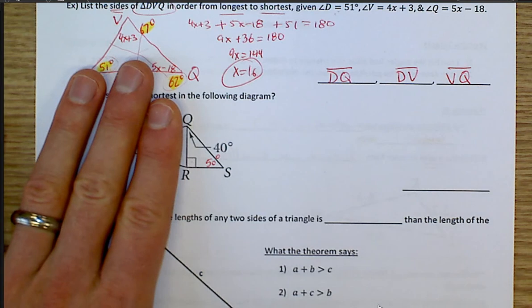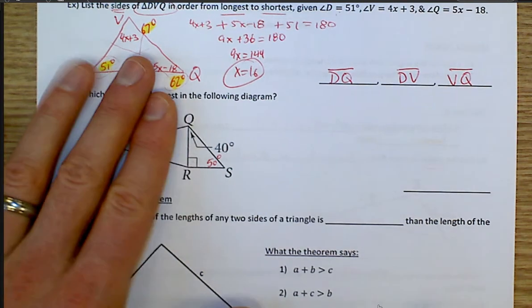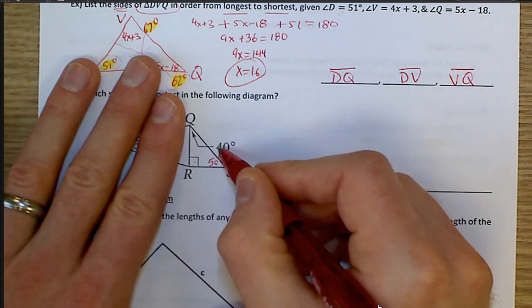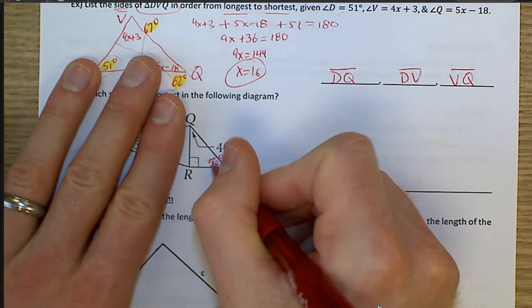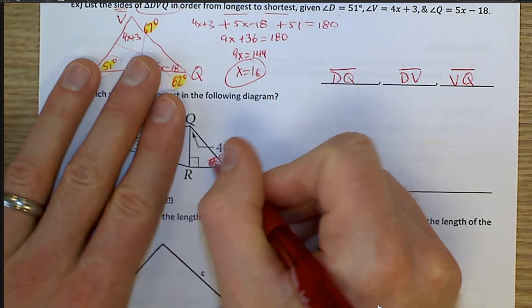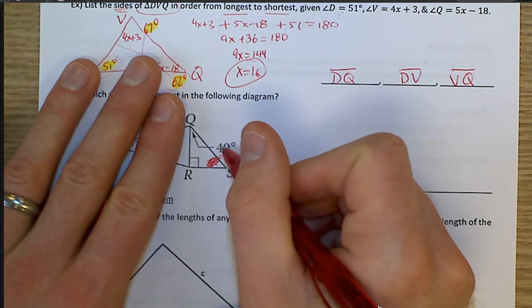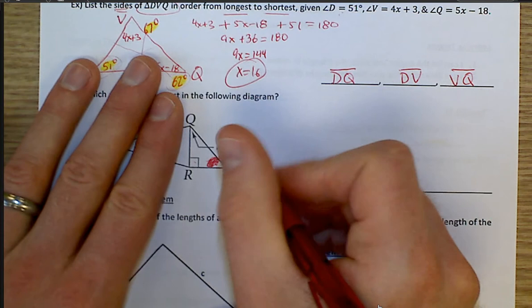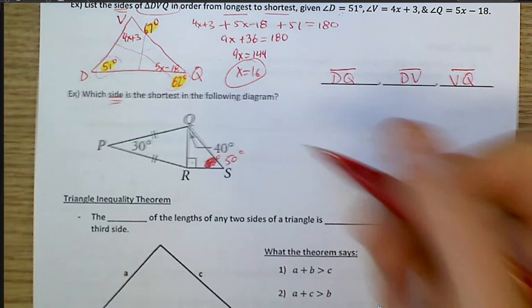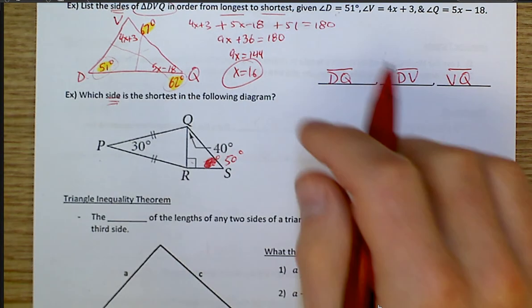Okay. And then, 90 and 40 make 130. This needs to be 70 to make, nope, I think I was right the first time. 90 and 40 is 130. So 130 from 180 would be 50. I don't know why I put 70. So 50 there. Okay.